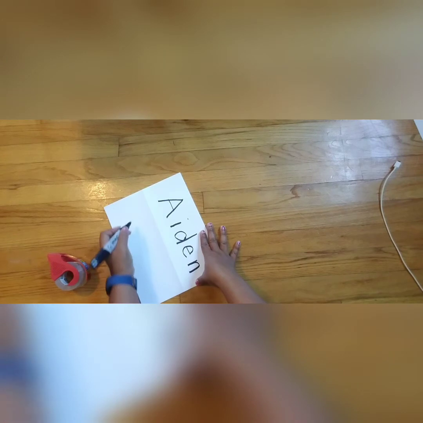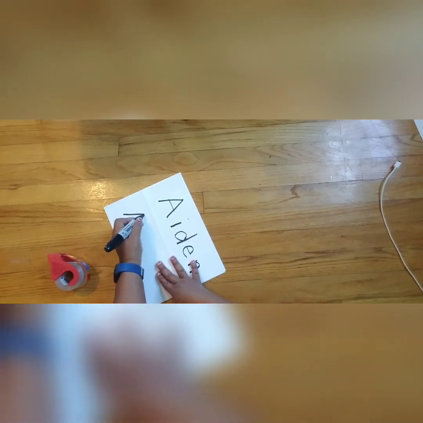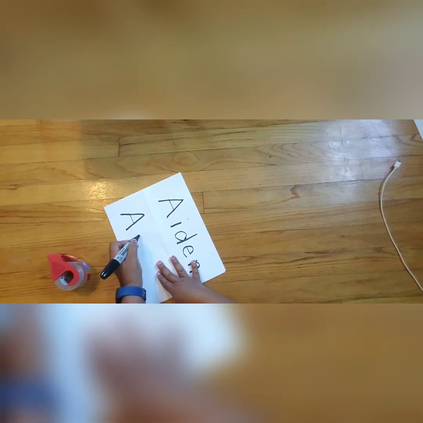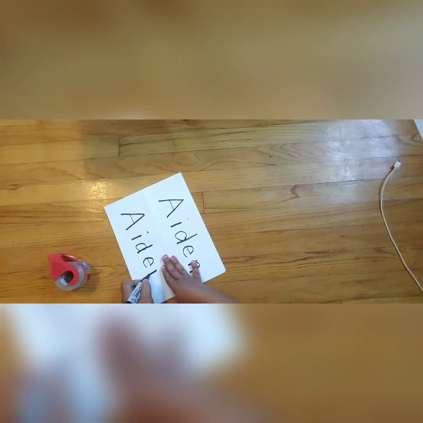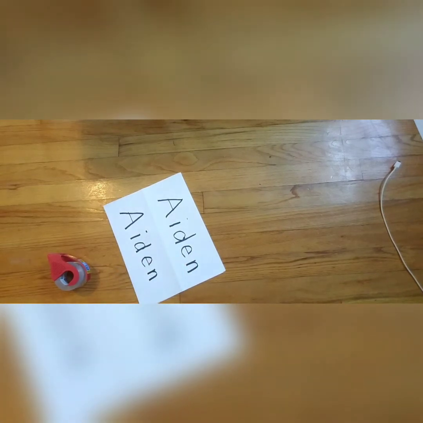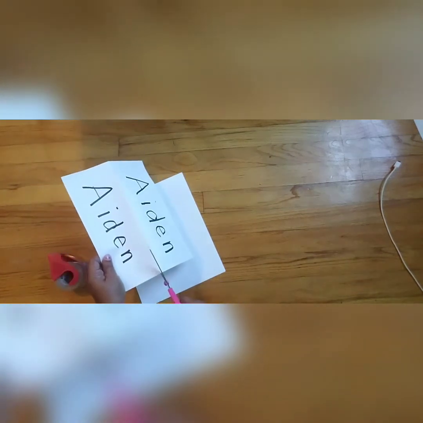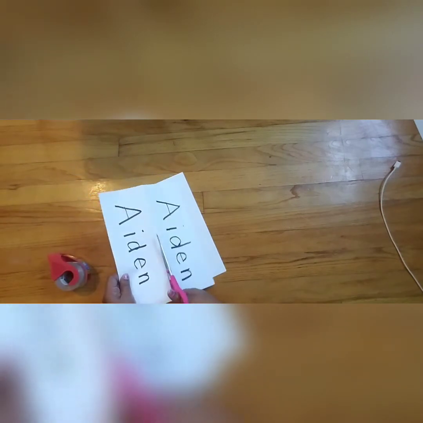A-I-D-E-N. And I'm going to write it 2 times. Okay? I folded the paper in half, so I wrote it once on the top half, and I'm going to write it again on the bottom half. A-I-D-E-N. All right? And then I'm going to cut down the center where the fold line is.